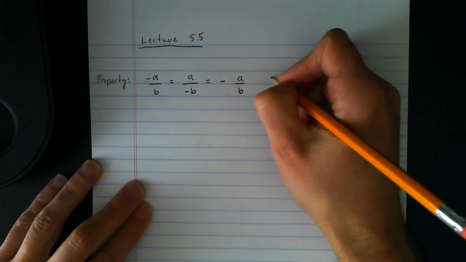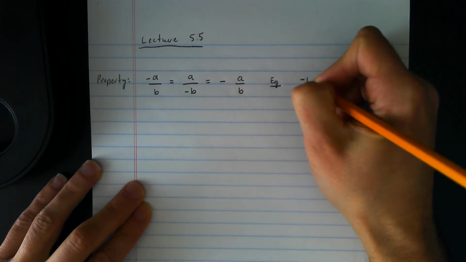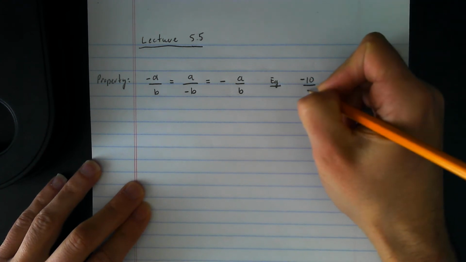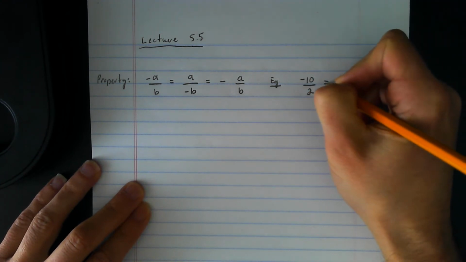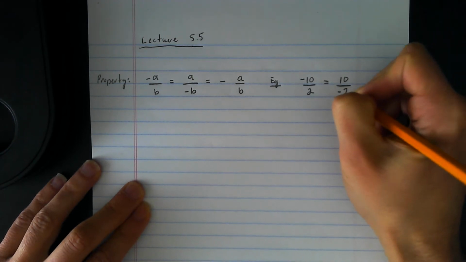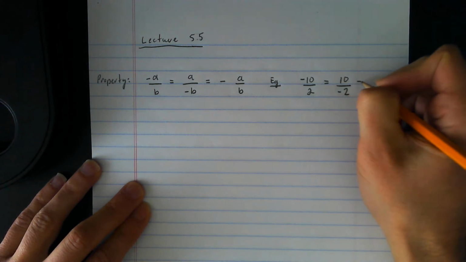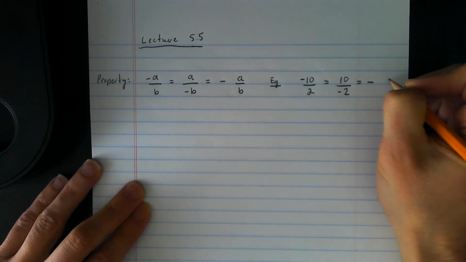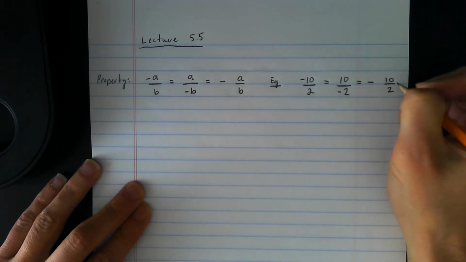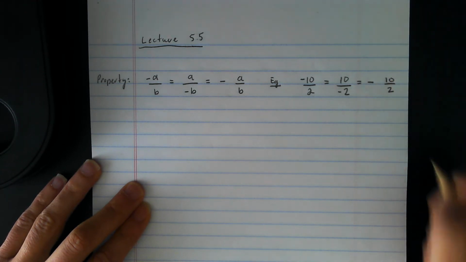But as a numerical example, maybe convince yourself. If I do minus 10 divided by 2, is this equal to 10 divided by minus 2? Well, certainly they're the same thing. They're both equal to minus 5. And then finally, I could put the minus in front. That's the same as minus 1. And then I could do the division first. 10 divided by 2 is 5. And then I would multiply that by minus 1 to give me minus 5.